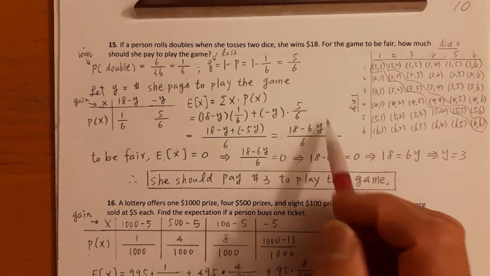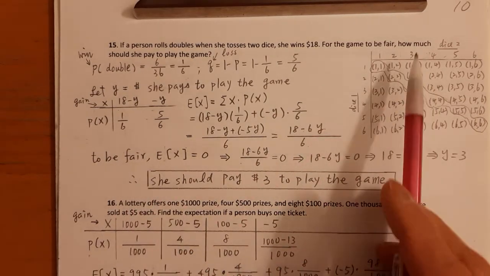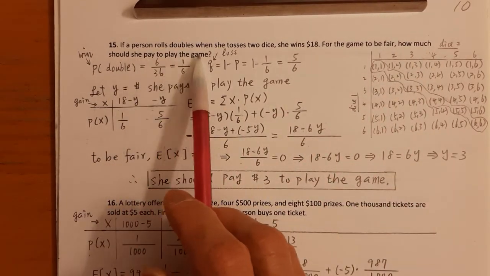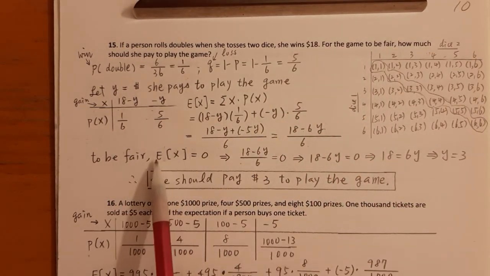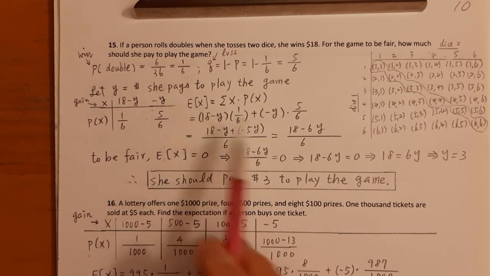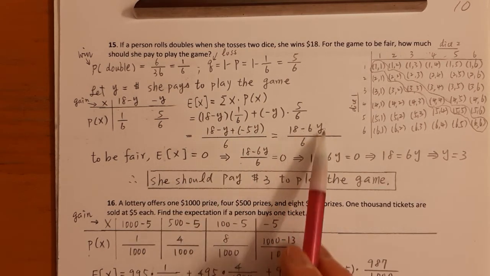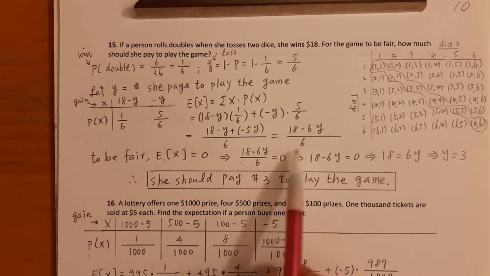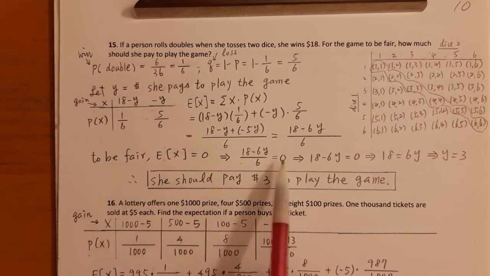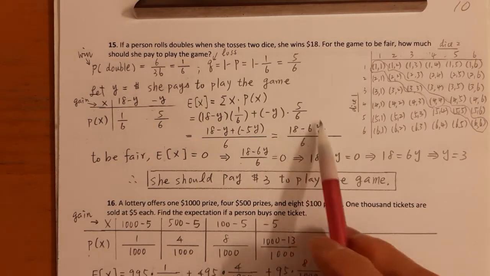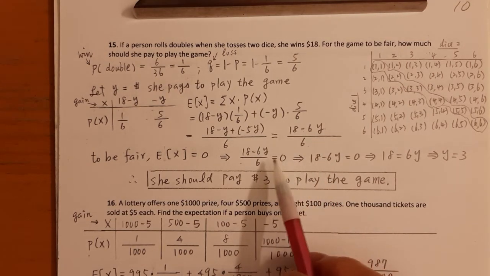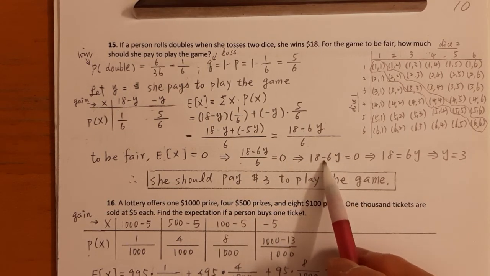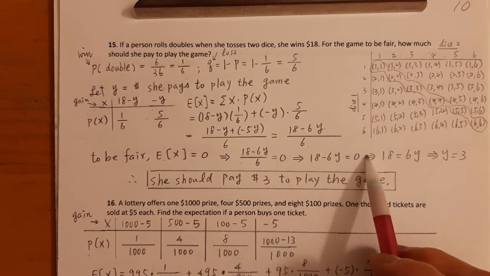So we got this. And how much should she pay to play the game for the game to be fair? To be fair means expected value is 0. Expected value simplified is this one. That means (18 minus 6Y) over 6 needs to be 0. Let this equal 0 and solve for Y. Multiply both sides by 6, the 6 cancels, and we get 18 minus 6Y equals 0 times 6, which is 0.